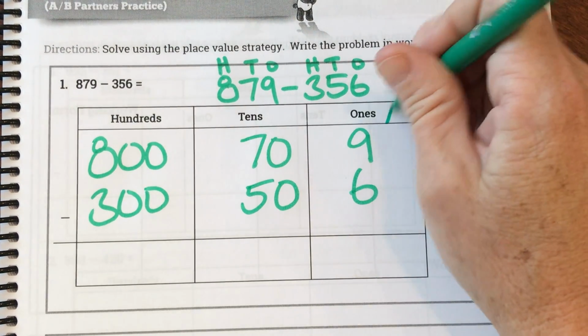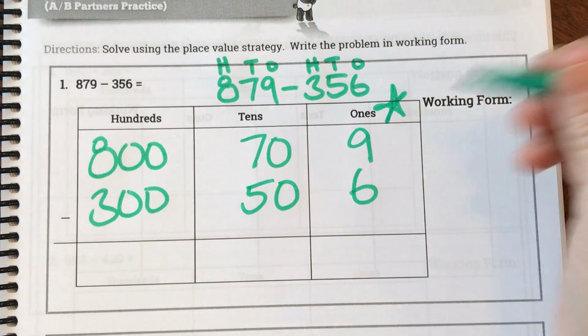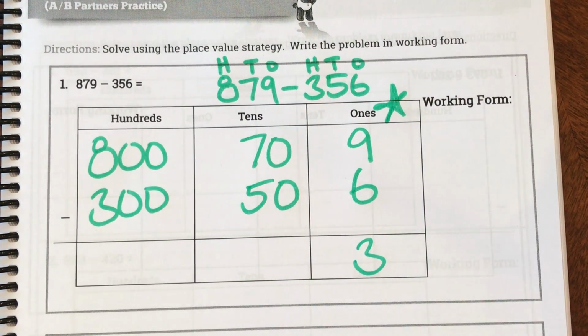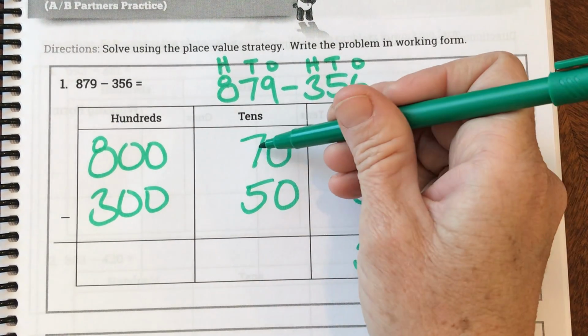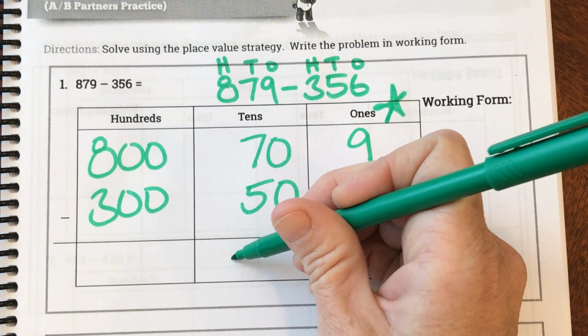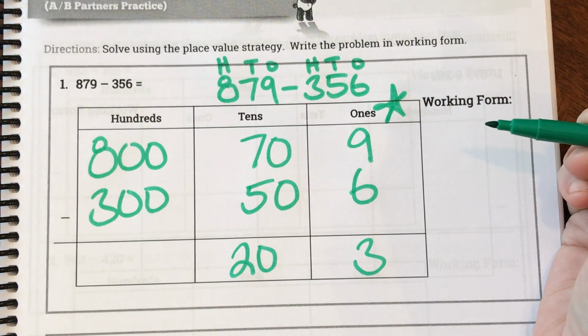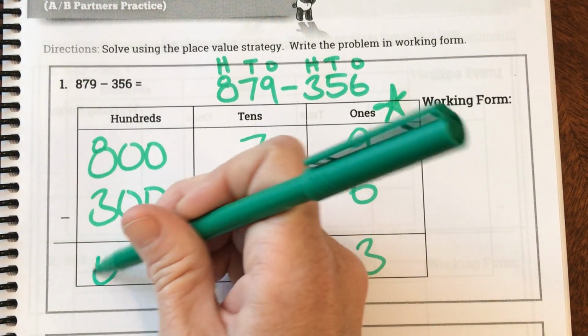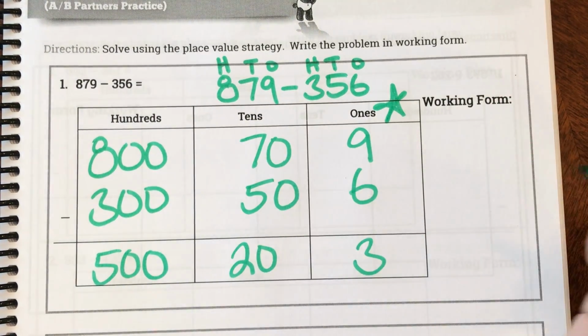Okay, when we subtract, we start with our ones. So we have 9 take away 6 is 3. 70 take away 50 is 20. And 800 take away 300 is 500.